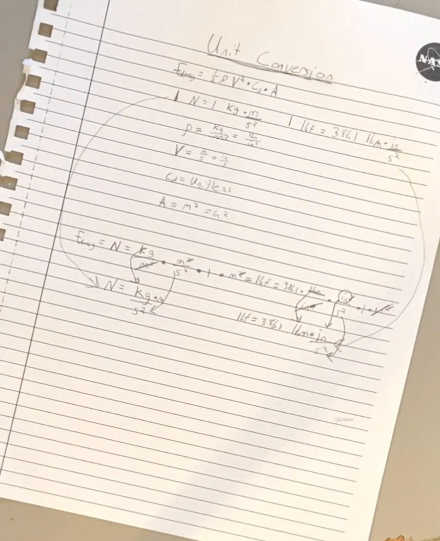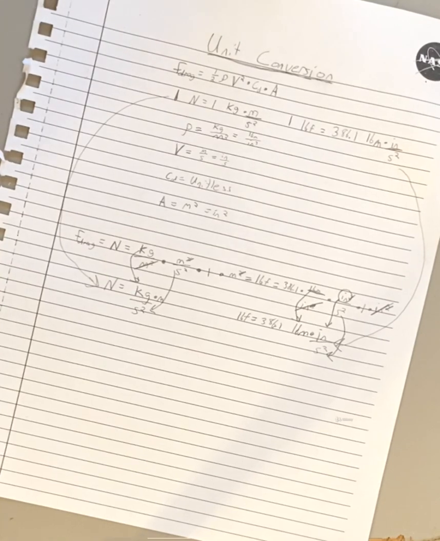I hope this helps in carrying units through for engineering solutions of force, and that you've been able to understand and follow my work and read my handwriting.